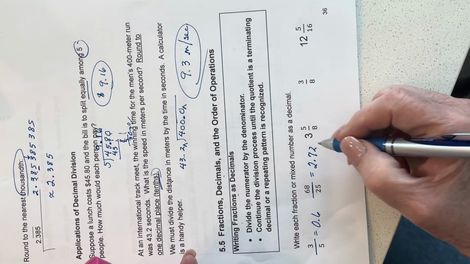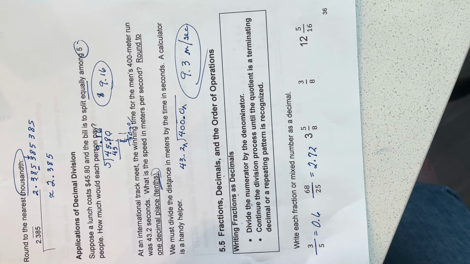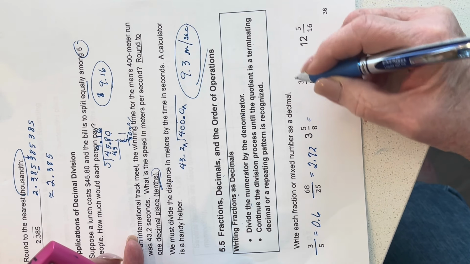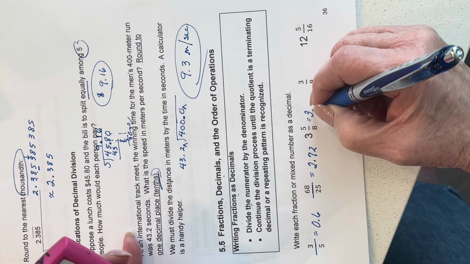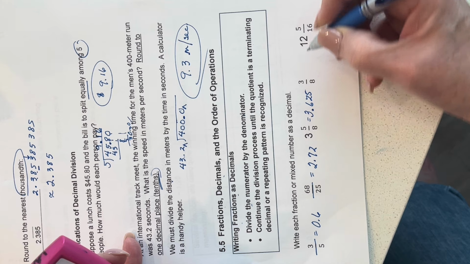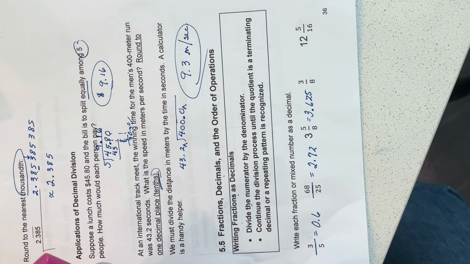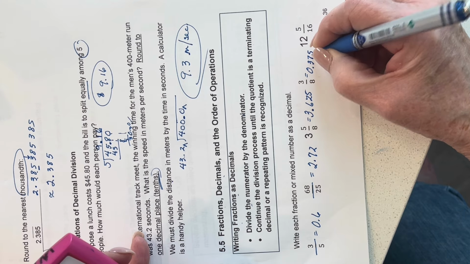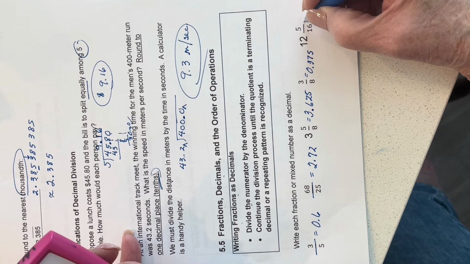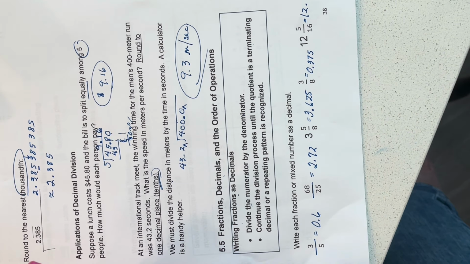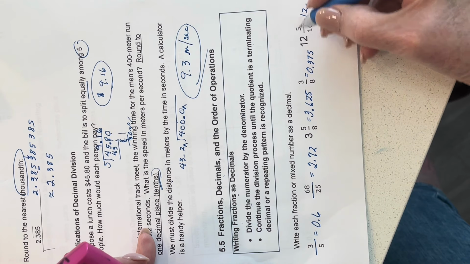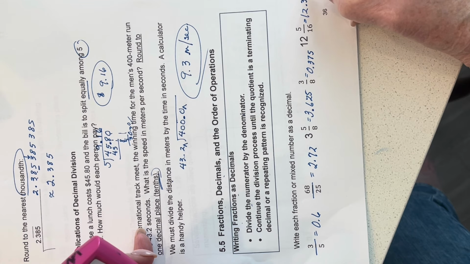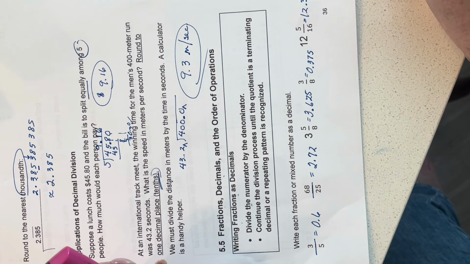For the next one, 5 divided by 8 is, this is 3 5/8, so that's going to be 3 625 thousandths. 3/8, 3 divided by 8 would be 375 thousandths, and 12 5/16 would be 12 and 5 divided by 16, 3125, 125 ten thousandths.